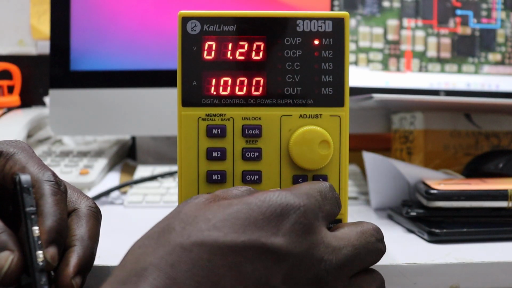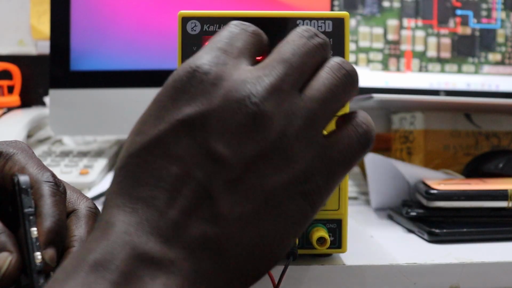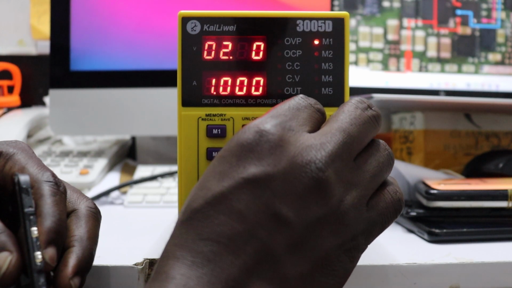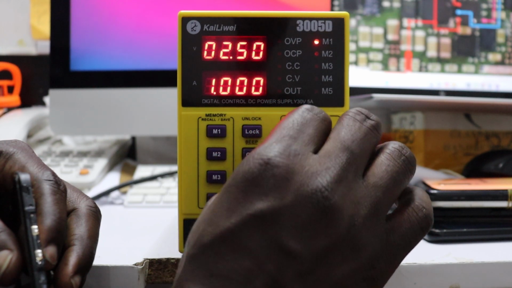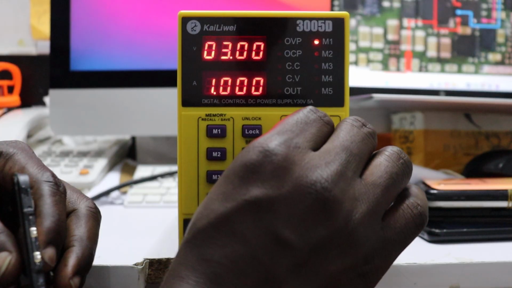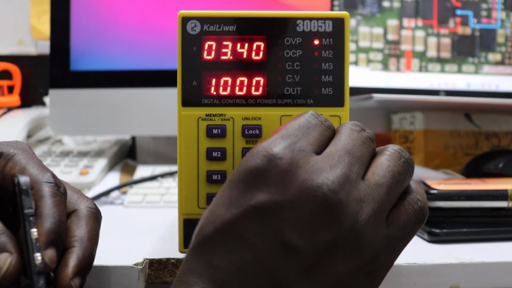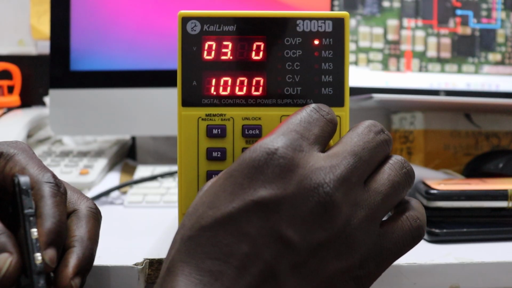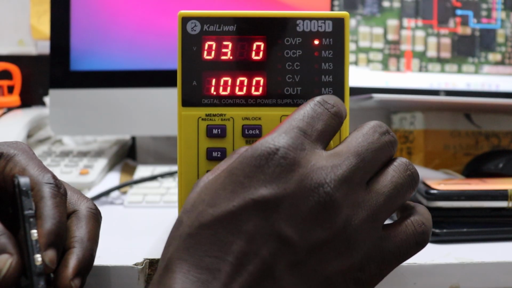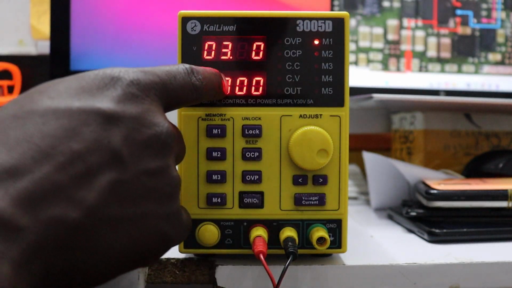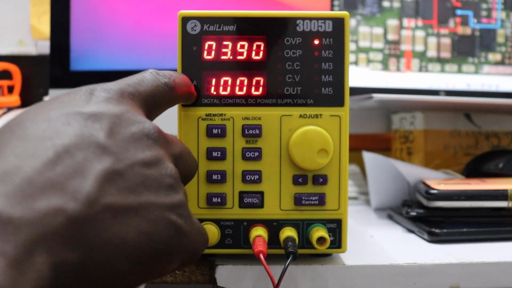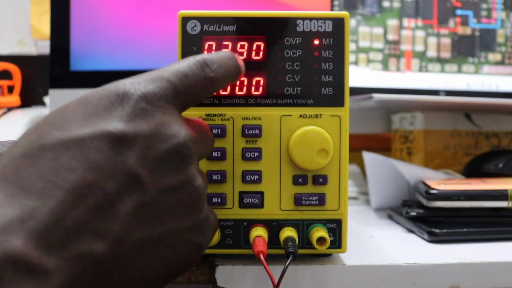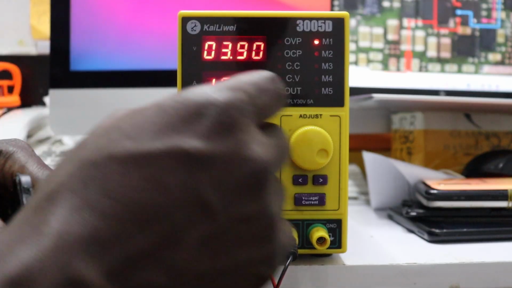Let us try once more. Turn it to the right. As you can see, it is now increasing the voltage value, and we are going to set it to 3.9 volts. Now we are at 3.2, 3.3, 3.5, 3.6, 3.7, 3.8, 3.9 volts. Then we want to move to this lower section, whereby we want to set our maximum current consumption to be 1.8 volts, not volts, amperes.